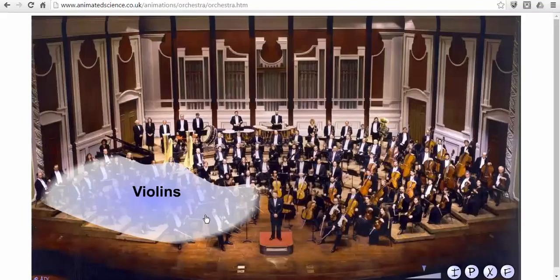Each of these different sections are able to be clicked on and will provide some musical samples for each different section and also for each different instrument as well. I will warn you before I click these that the music can be a bit loud.